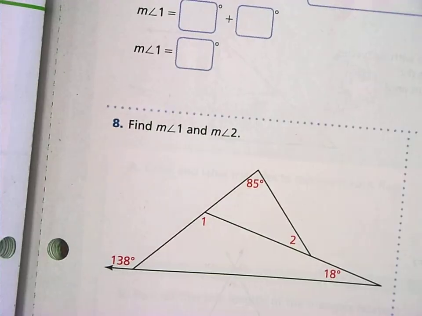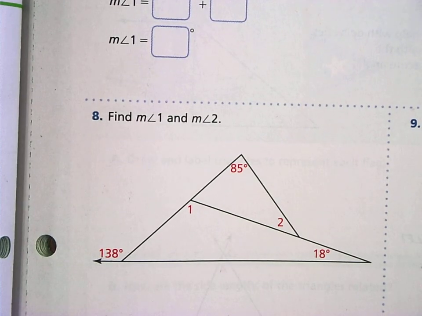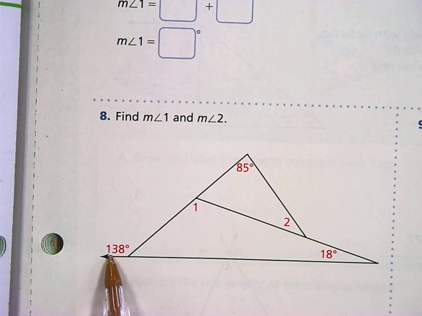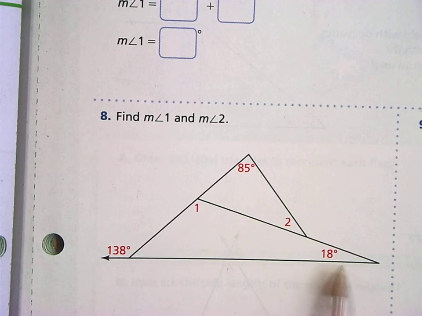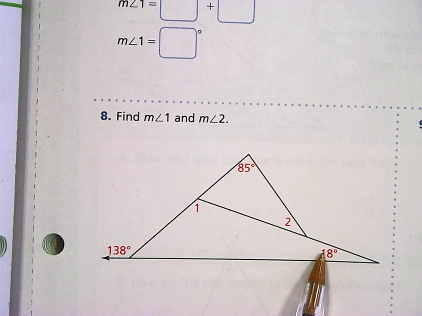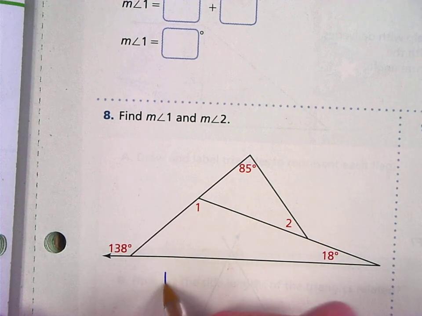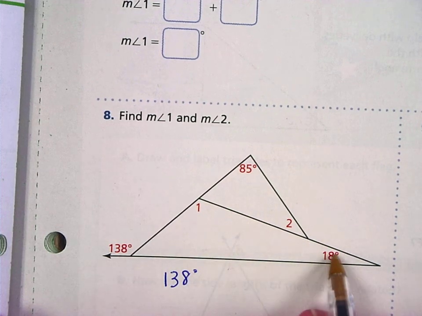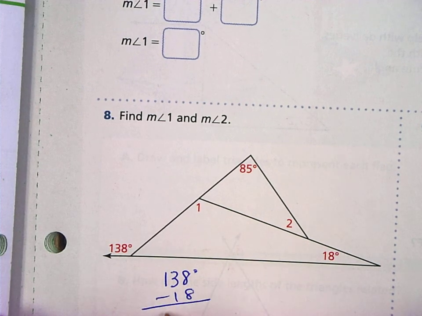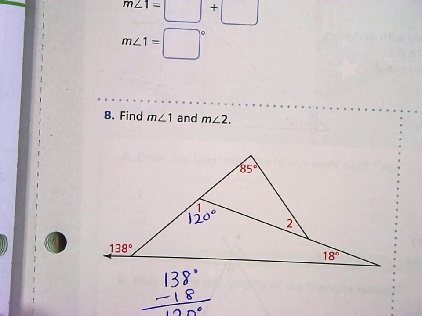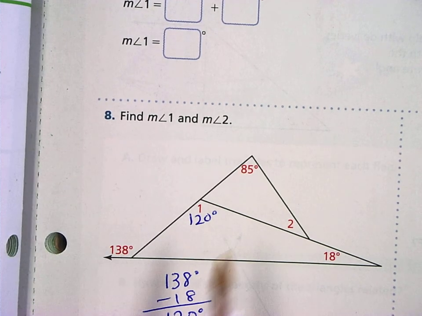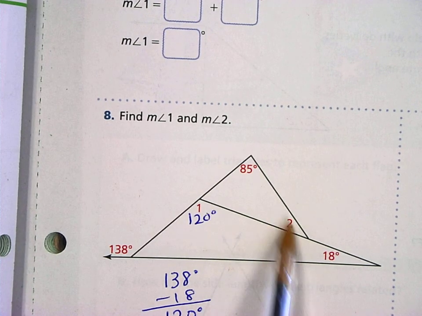Okay, so let's take a look at this one. This is the exact same thing. This is an exterior angle of this first big triangle right here. So angle 1 plus 18 has to equal 138. So you can take 138 and subtract the one you have. And then you know that this angle 1 has to equal 120 degrees because this plus this has to equal this exterior angle. Okay, so now let's take a look at this other little triangle on top.